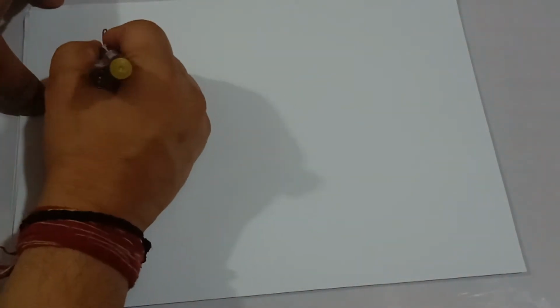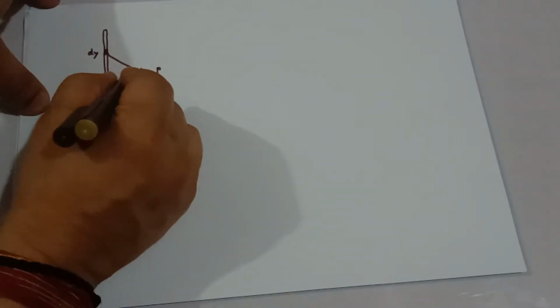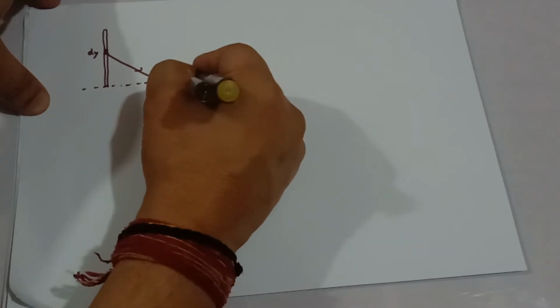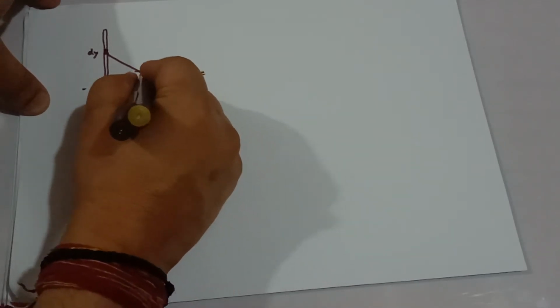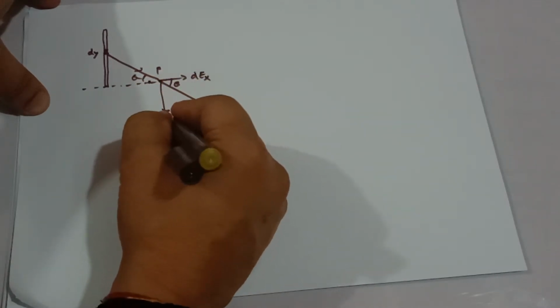Again we will consider a small element dy, and the electric field here, dE, would again be split into two parts, one along the x-axis and the other along the y-axis.